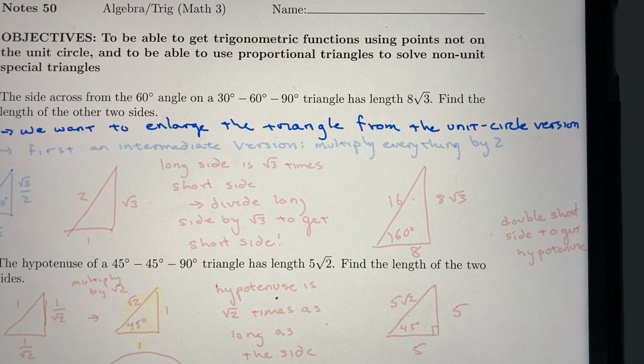If I draw the unit circle version in, I have a 30, 60, 90, the shorts, let's deal with 60 degrees. The short side's the 1/2, the tall side is the √3/2, and the 1. What we're going to do is an intermediate step.